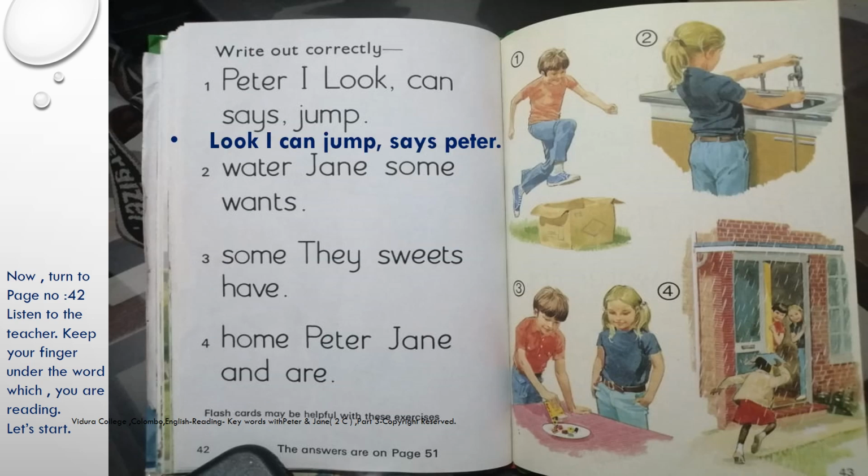Let's read the correct sentence. Read with me. Look, I can jump, says Peter. Okay, let's move to the second one. The words are water, Jane, some, wants. The correct sentence is Jane wants some water. Let's read again. Jane wants some water.